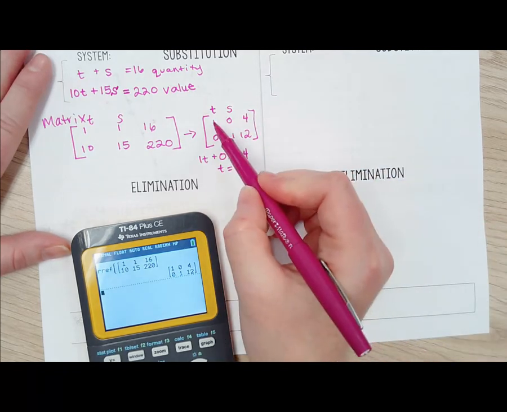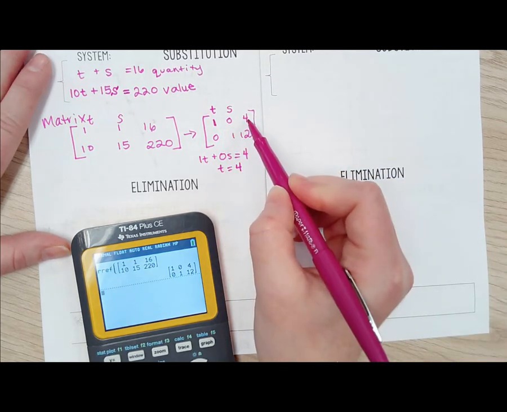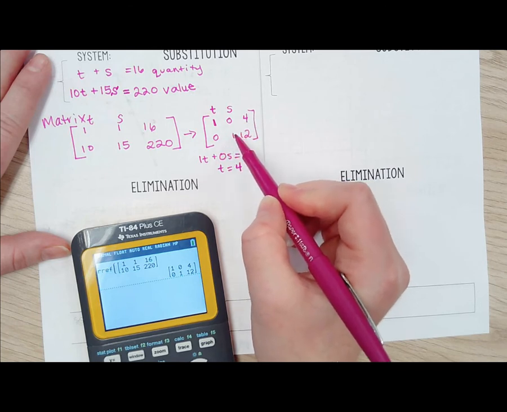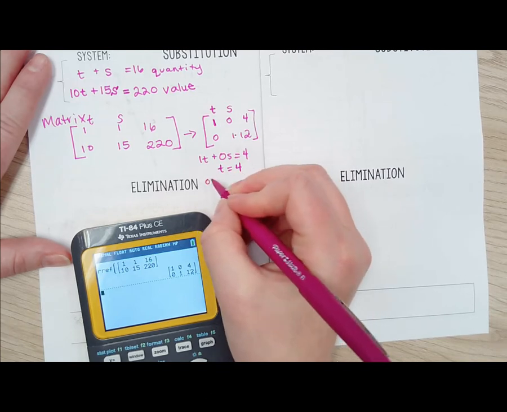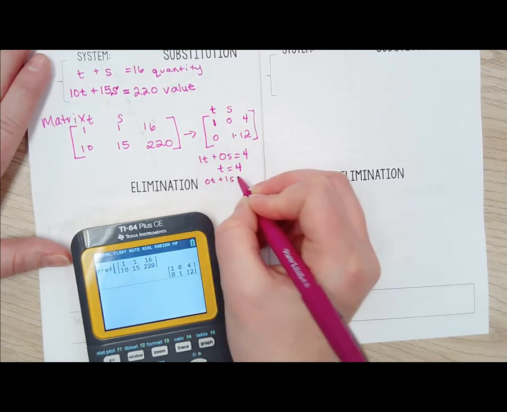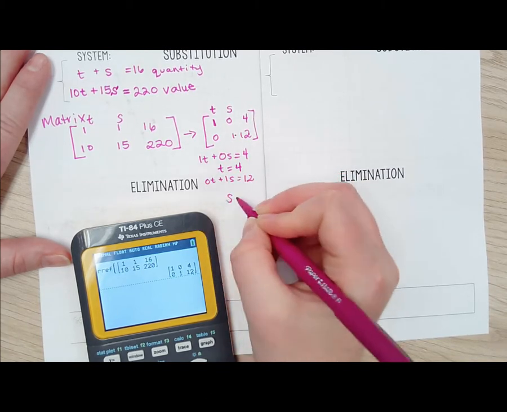So the first row, if it has a 1, that goes with the number. Second row, if this column has a 1, then it equals that number. So it's like saying 0T plus 1S equals 12. Just means S equals 12.